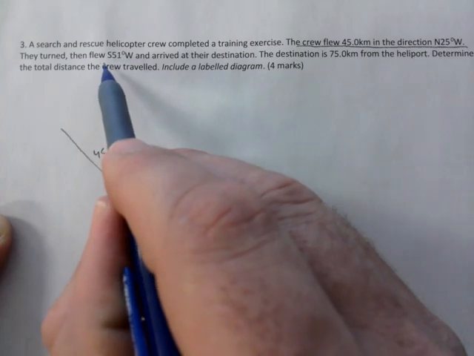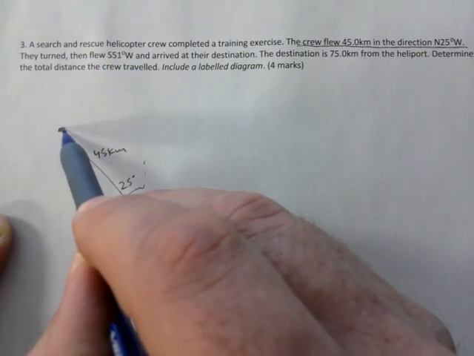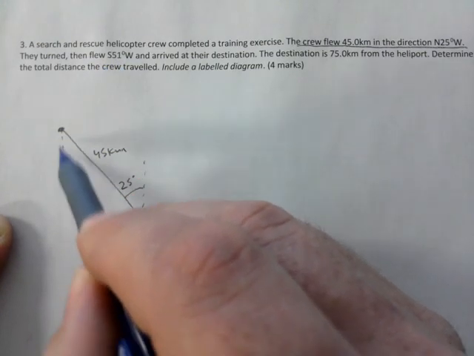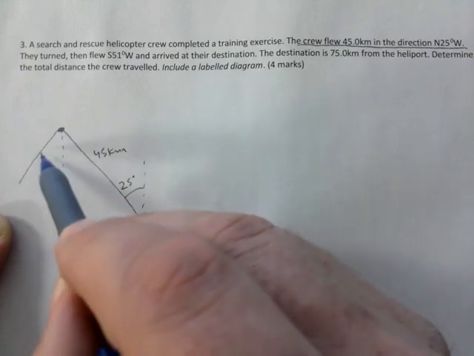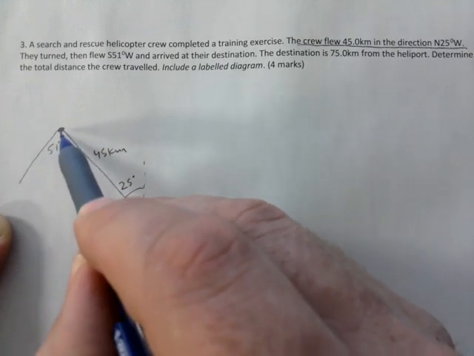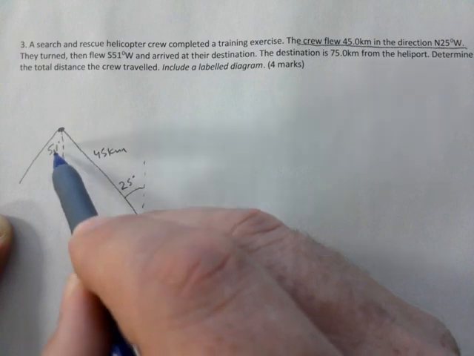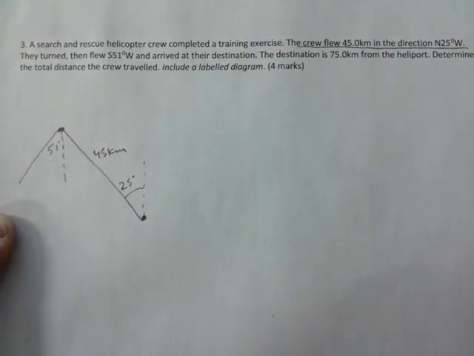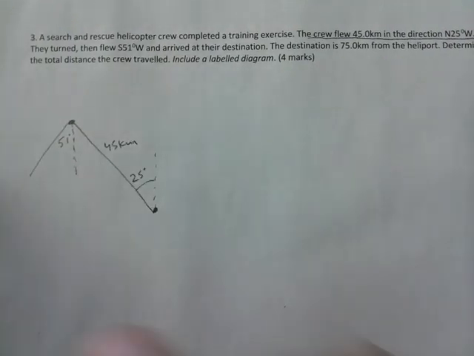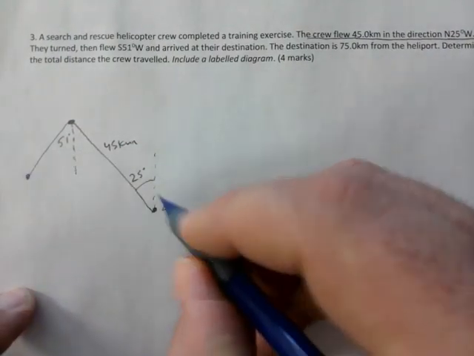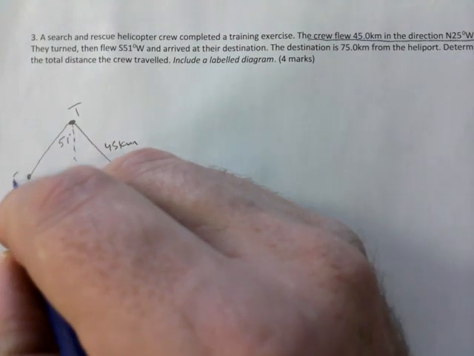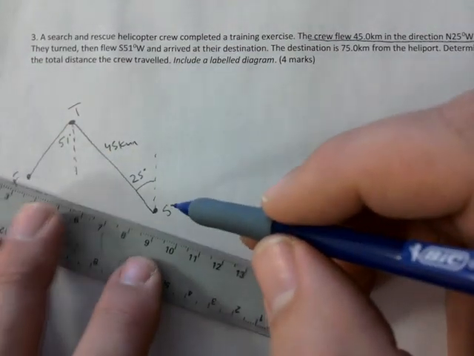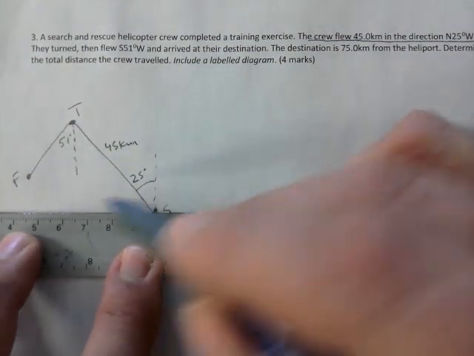Then there's a turn, and we're turning south 51 west this way. So the 51 goes in there between the south line and there. Do we have a distance? We don't, right? So we'll just say start, turn, and final destination, right? I'm not going to line them up like this. Don't do that, right?